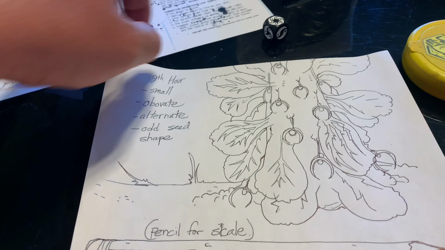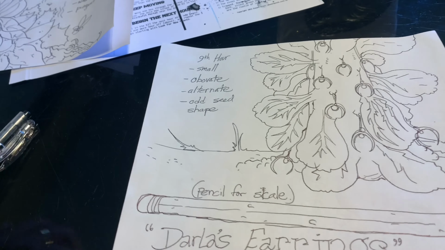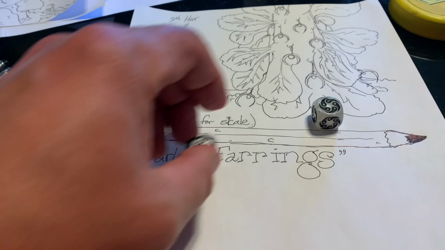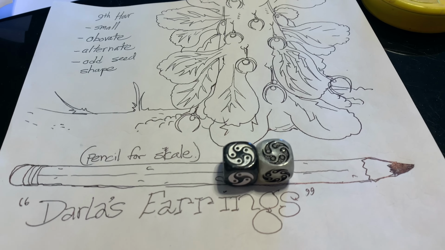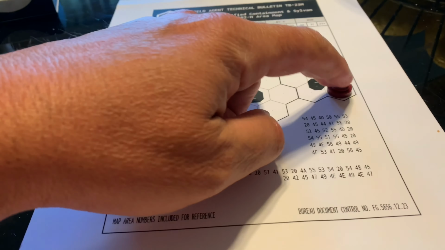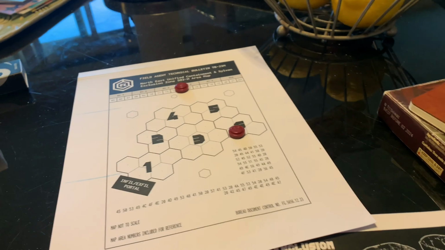Let's roll for corruption. We need to show 2s and or 1s. Nothing, we are fine. 10th hour. We're going to start retreating out of the zone.